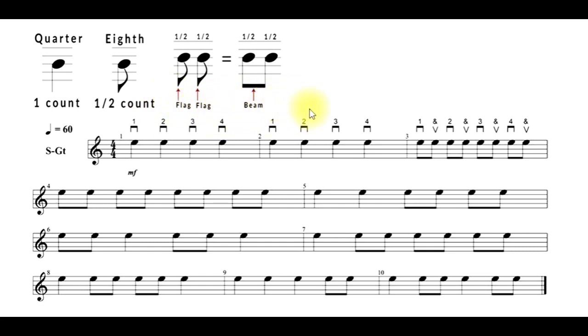1, 2, 3, 4. 1 and 2 and 3 and 4 and 1 and 2 and 3 and 4 and. 1, 2, 3 and 4 and 1 and 2, 3 and 4. 1, 2 and 3 and 4 and 1, 2 and 3 and 4. 1, 2, 3, 4 and 1, 2 and 3, 4 and.